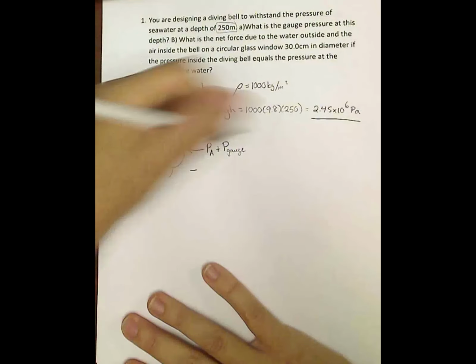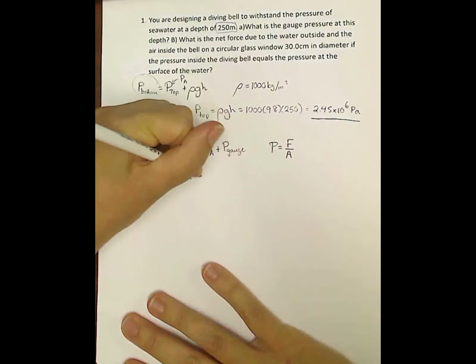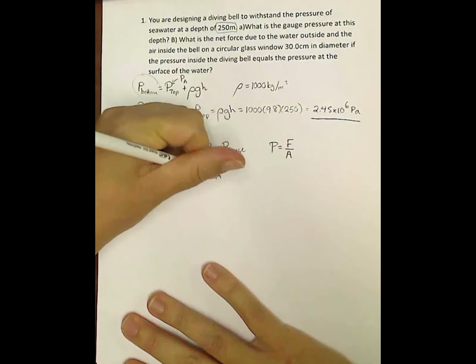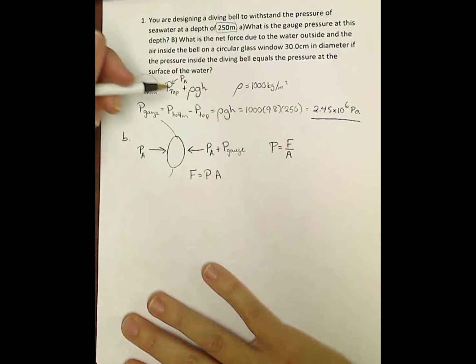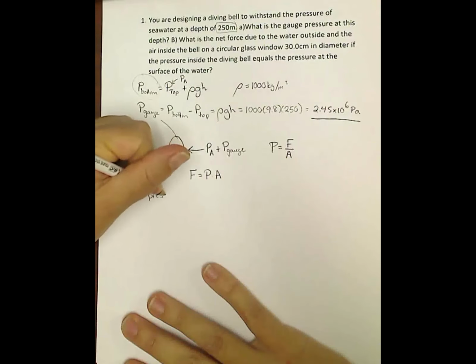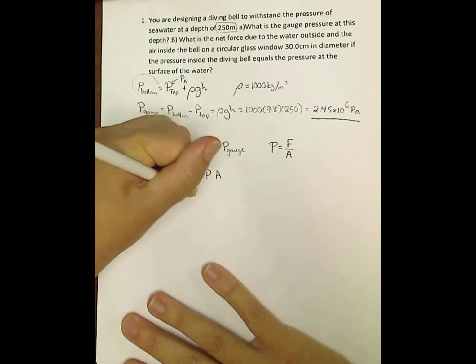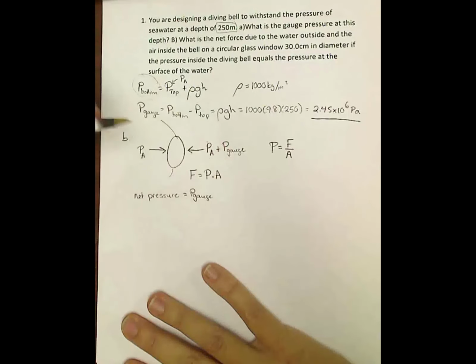Pressure is equal to force over area, so the force is going to be equal to pressure times area. And so the net pressure difference is just going to be the gauge pressure. We've got equal pressure of atmosphere on either side. So net pressure is equal to the gauge pressure. We know that. So we need to find the area of the window.